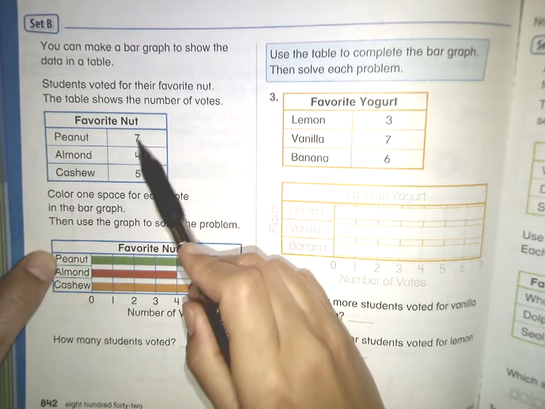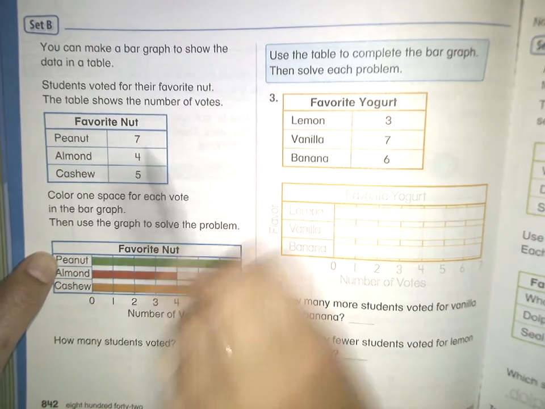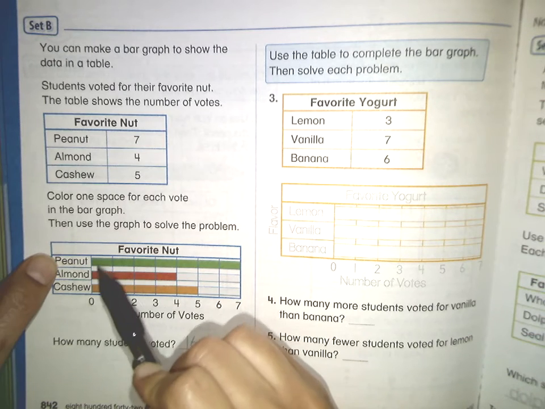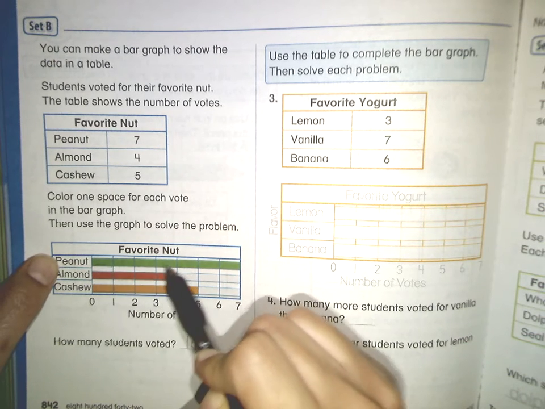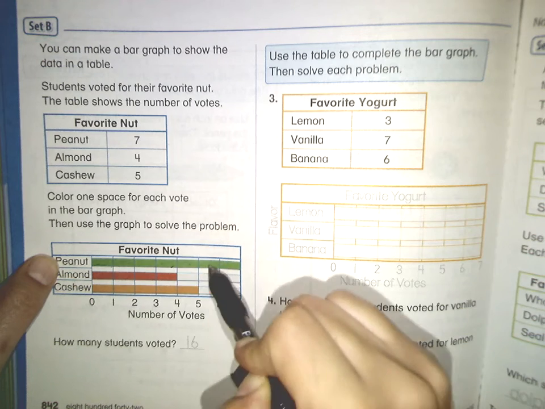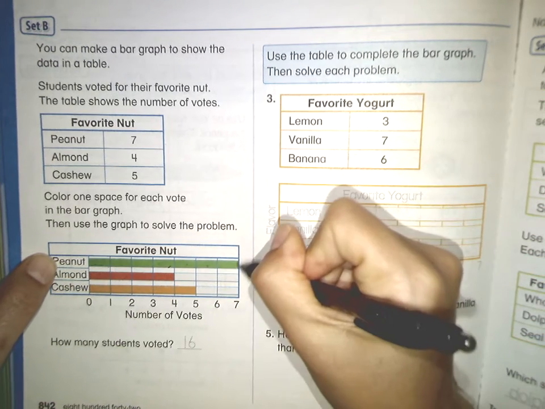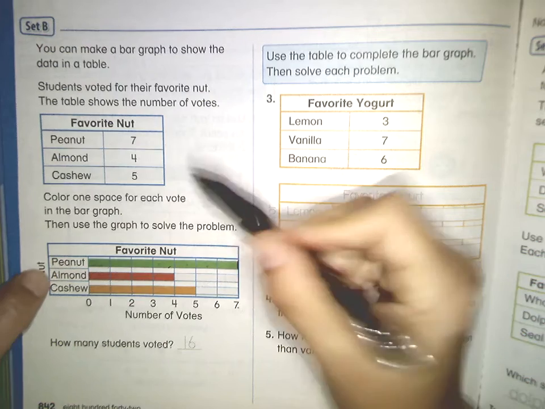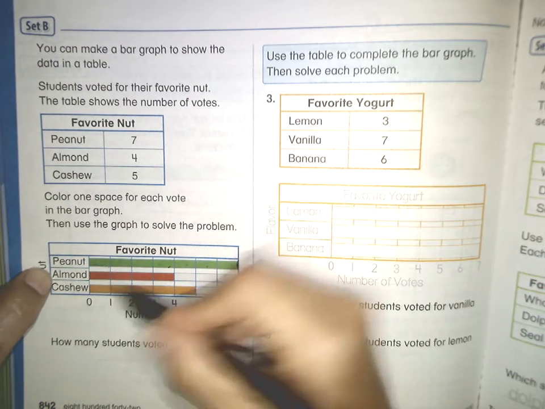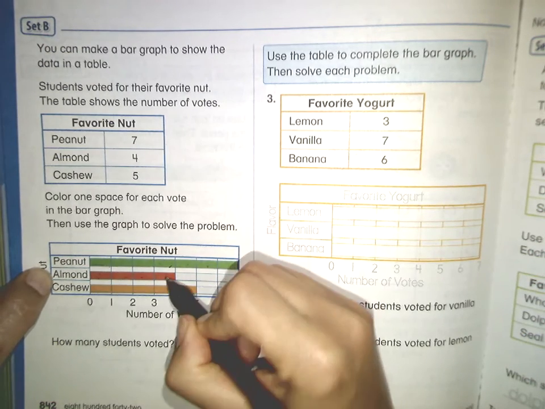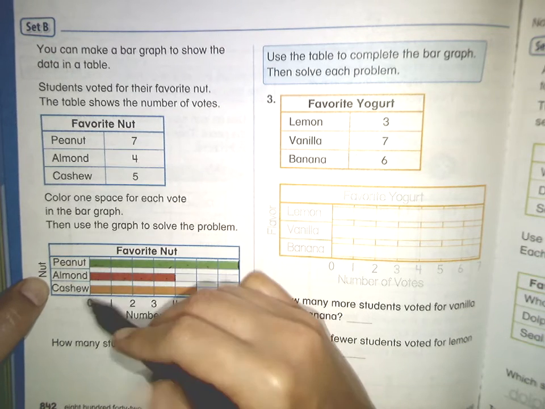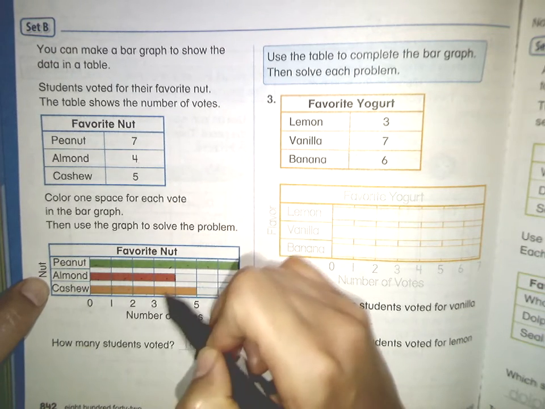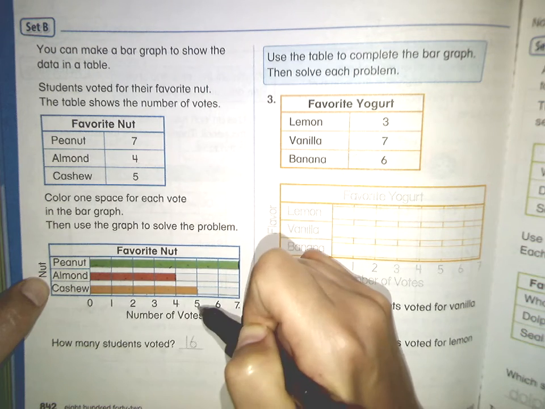Here we have 7 students voted for peanuts. So we do 1, 2, 3, 4, 5, 6, 7. And you end on the 7. 4 students like almonds, so they do 1, 2, 3, 4. Fill in 4 for almonds, and 5 students like cashews. So 1, 2, 3, 4, 5 students like cashews.